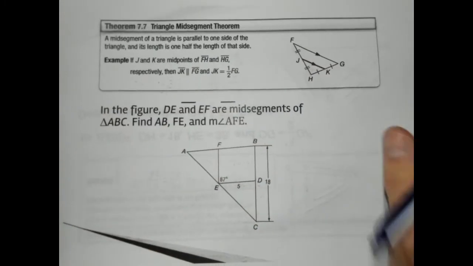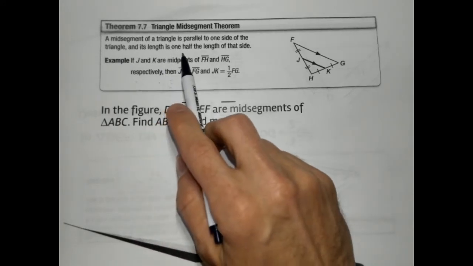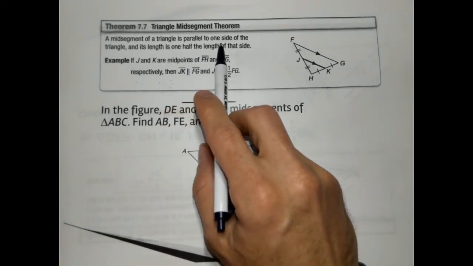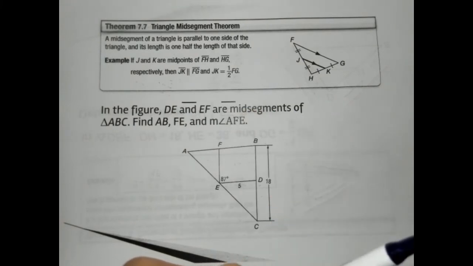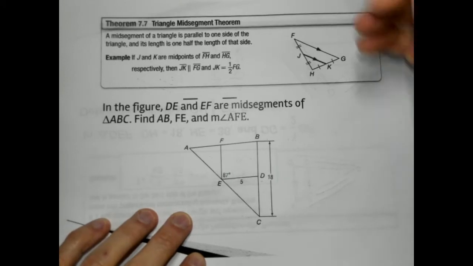Triangle midsegment theorem. All right, the midsegment of a triangle is parallel to one side of the triangle, and its length is 1/2 the length of that side. Now, I don't know if you guys know this. We haven't learned this in class yet.